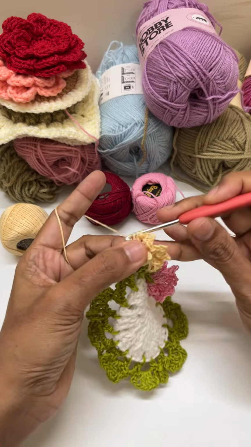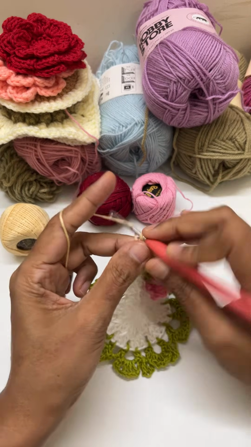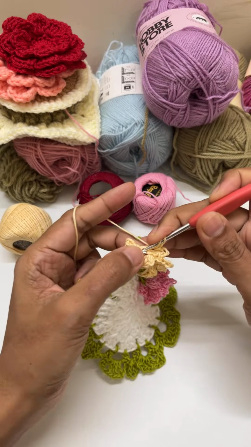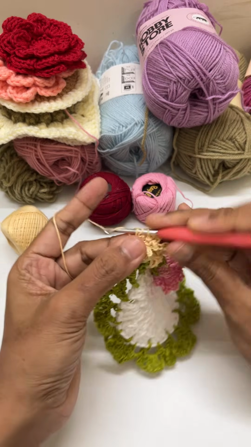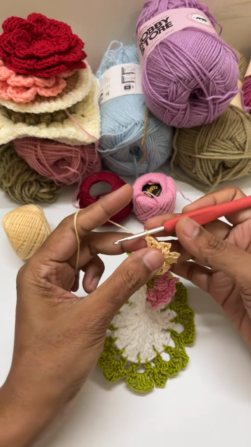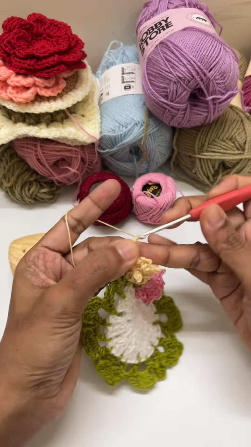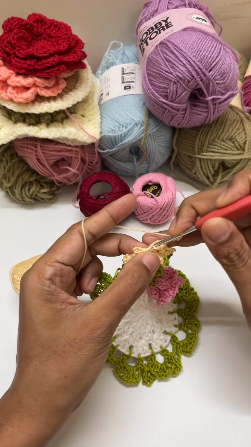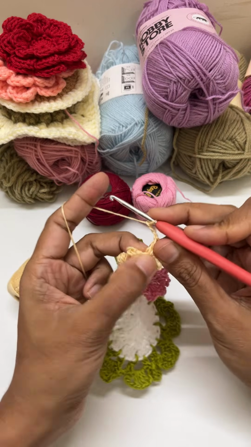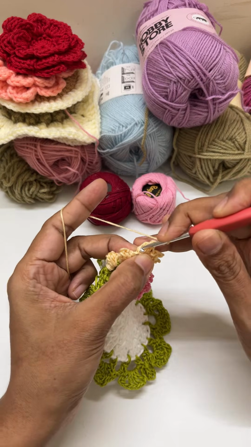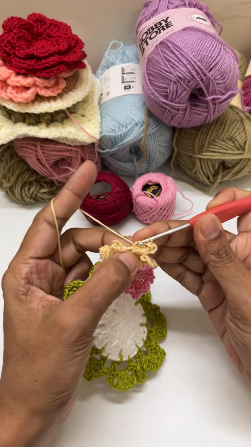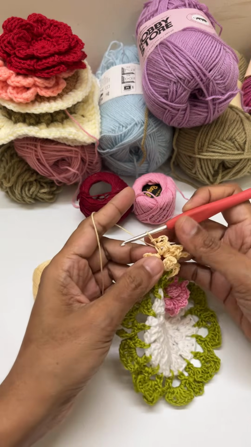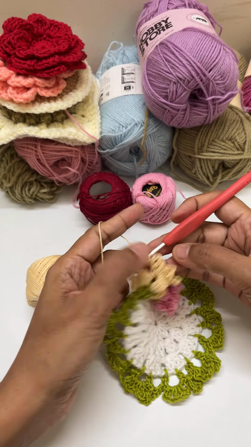Go back into that same space and make your double crochet. So if you guys have any questions related to what I'm doing, you can ask me. Chain 3 and insert your hook into those 2 loops of that base of double crochet and slip stitch. So our next 2 petals are done.